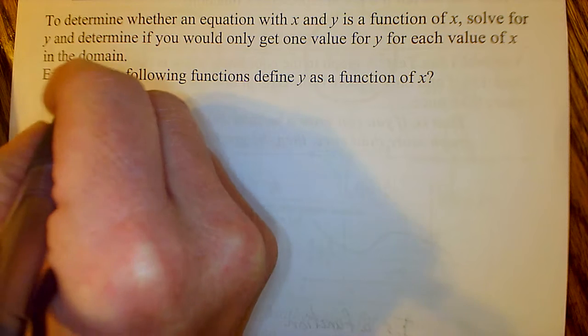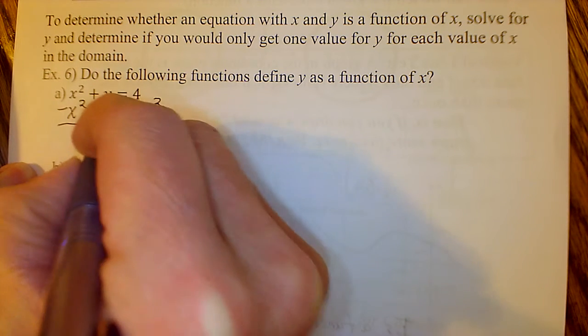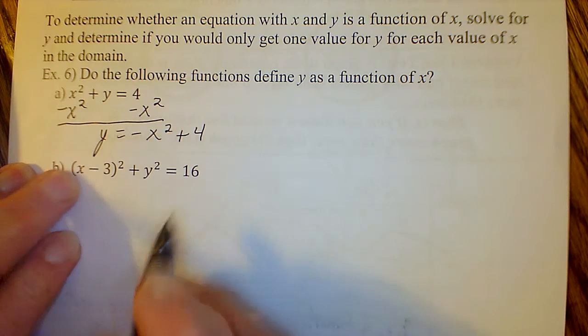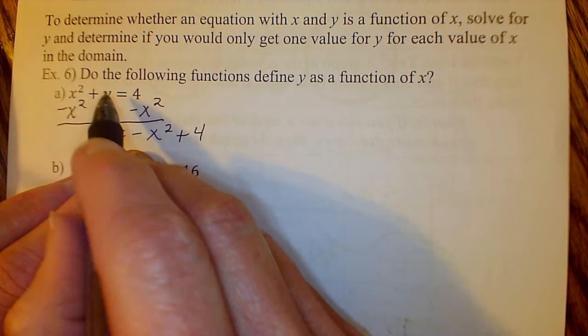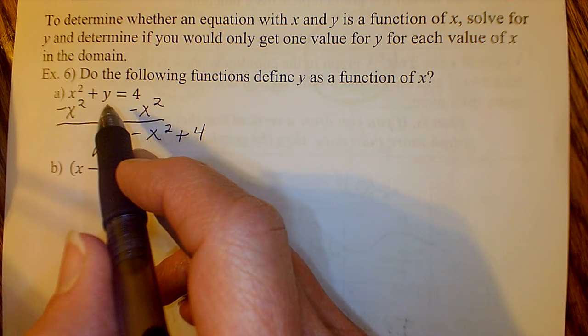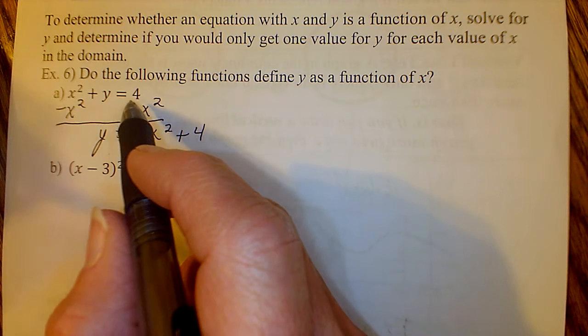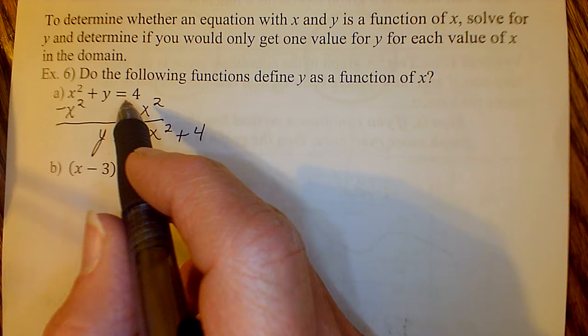And so let's solve this one for y. We're going to subtract x squared from both sides of this equation, and that's going to give us y is equal to negative x squared plus 4. So let's talk about what our domain is. Well, this is a polynomial. We're not dividing by something that has a variable in the denominator, and so since it's a polynomial, we can use anything for x.